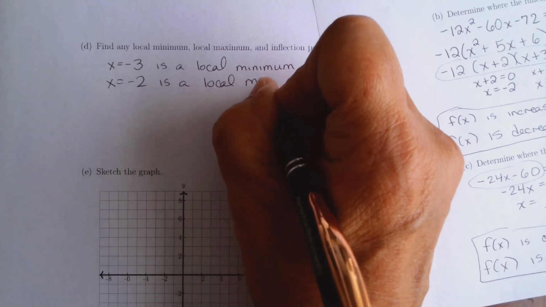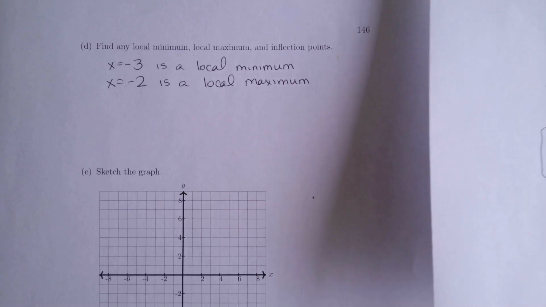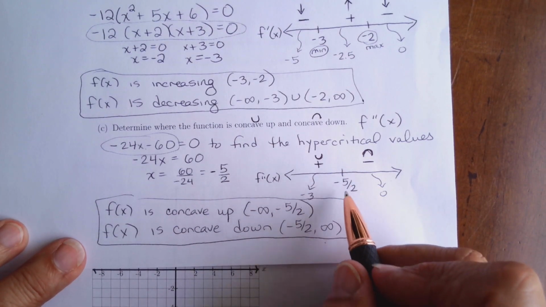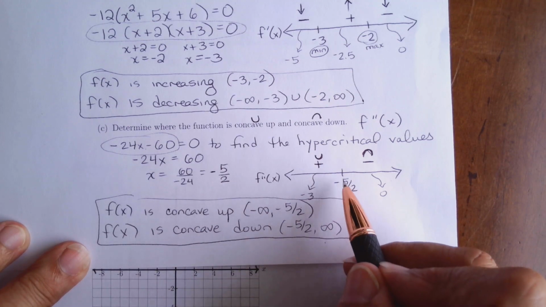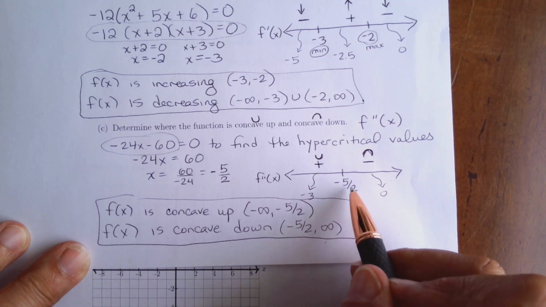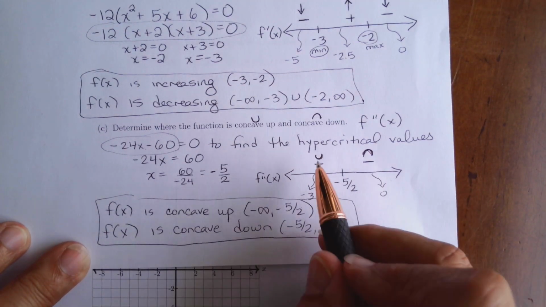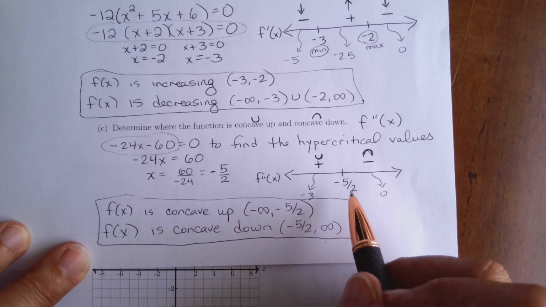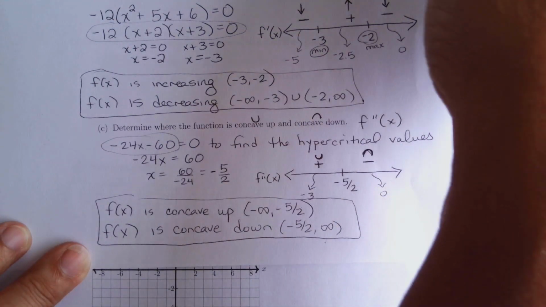Now, points of inflection. Points of inflection are the same exact thing except for the second derivative. So all we have to do here, we don't have to do it up or down or whatever. It doesn't matter. All that matters for points of inflection is there's a sign change. You got to go from concave up to concave down, or concave down to concave up. Either way, those are called points of inflection. So there is a point of inflection at -5/2 because there's a sign change there.